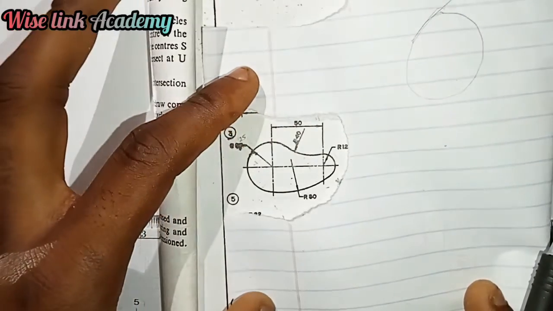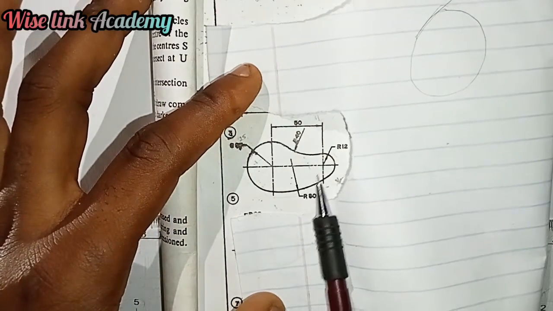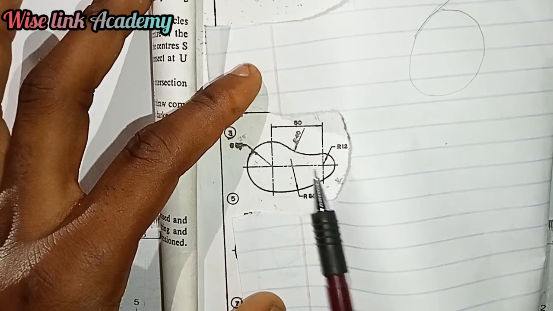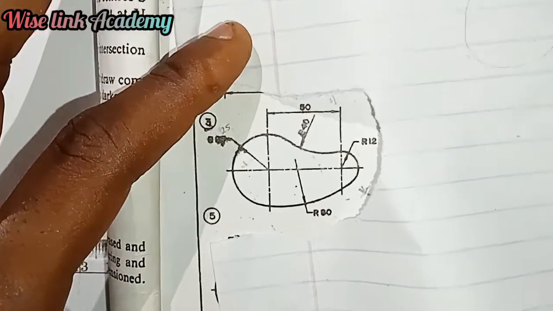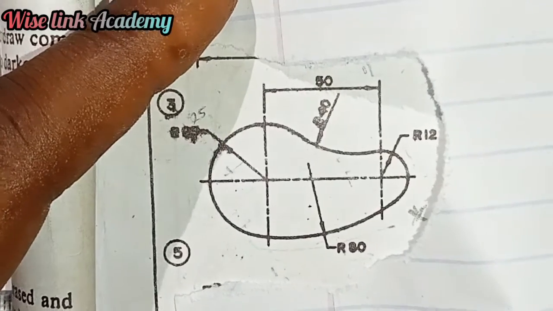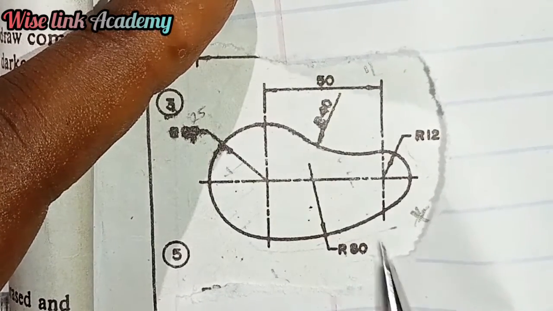Today we want to reproduce this figure. This is a tangency problem. We want to draw out this figure. Let me show you very well. We want to reproduce this figure.